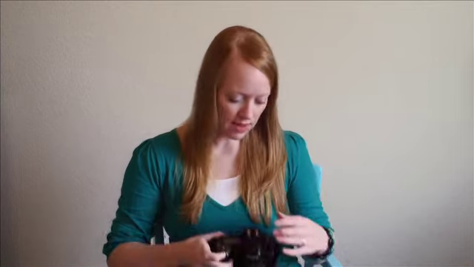Shooting modes. Which mode should I shoot in? Or which mode should you shoot in? So there are 4 main modes on your cameras, and you're going to find them here on the dial, on most cameras. I mean, that's where mine is.